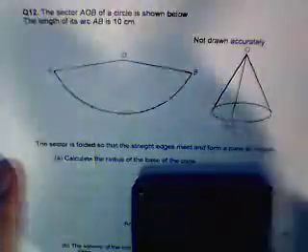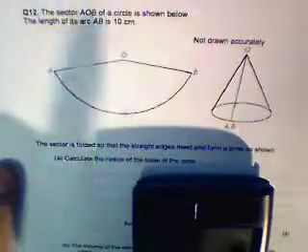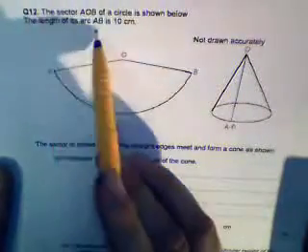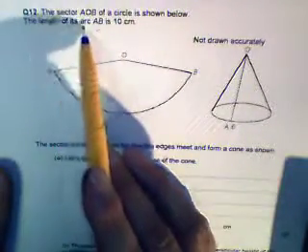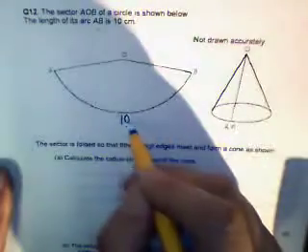Question 12, area of sectors and cones and various things like that. So let's have a look at the sorts of things they're going to ask you. Straight away, the arc length of AB here is 10 centimeters.